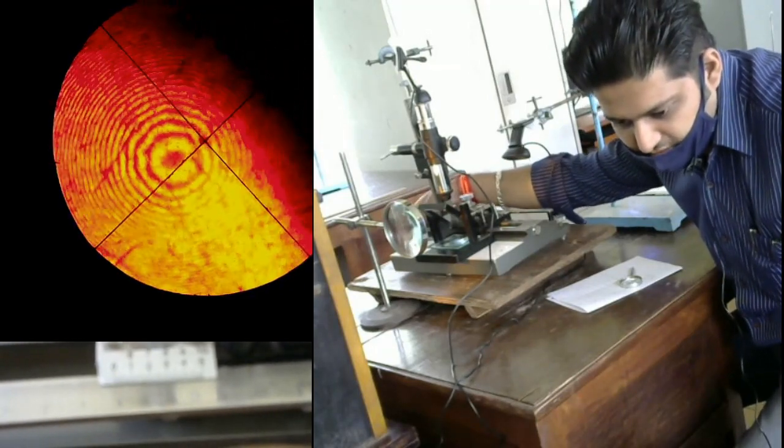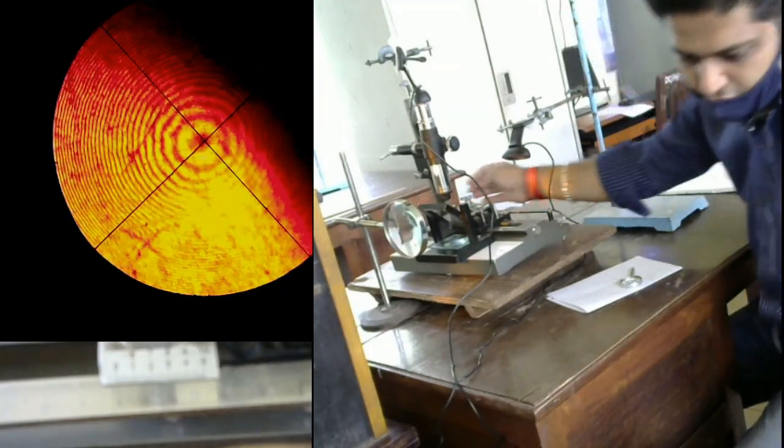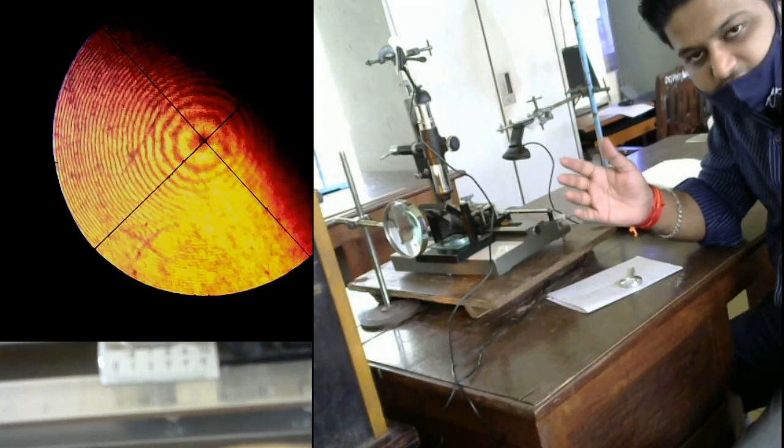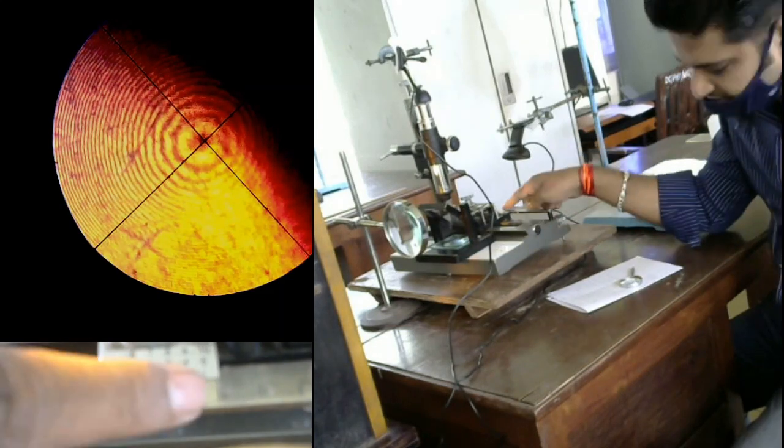So let me come down to the center now. So we have two sides, either the left hand side or the right hand side. And we need to take the MSR and the VSR reading from the scale here.